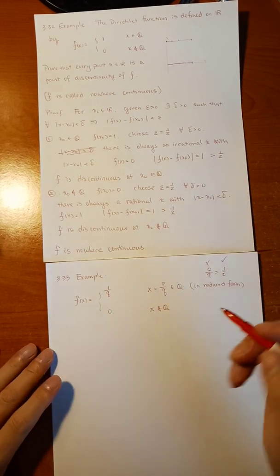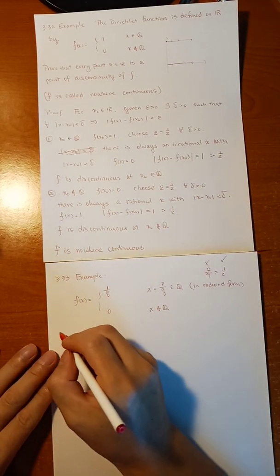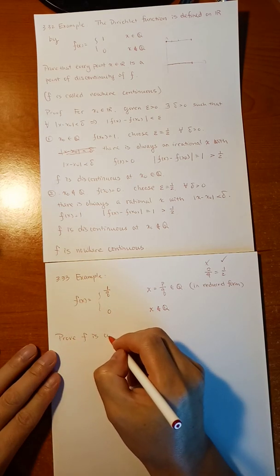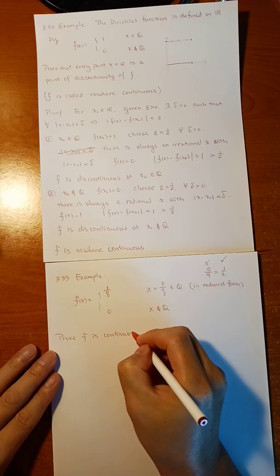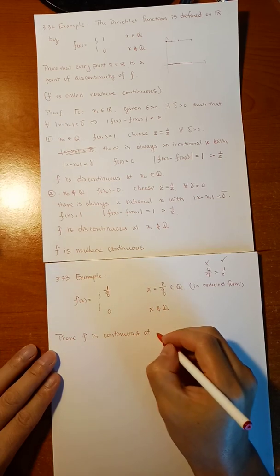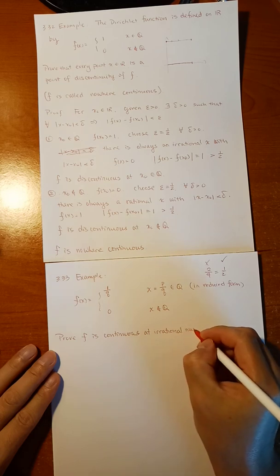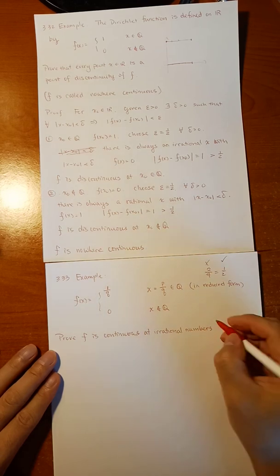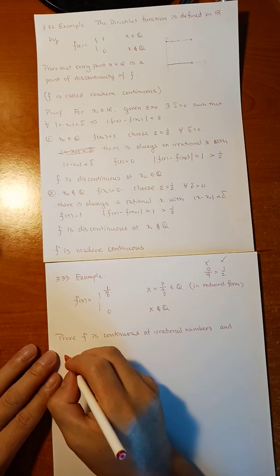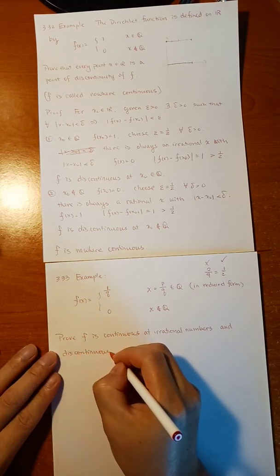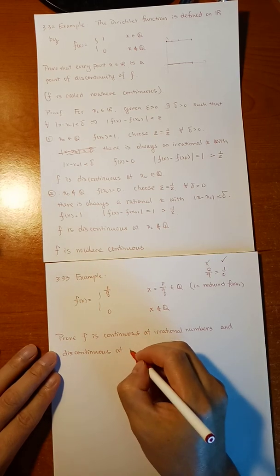Then we're going to prove that f is continuous at irrational numbers and discontinuous at rational numbers.